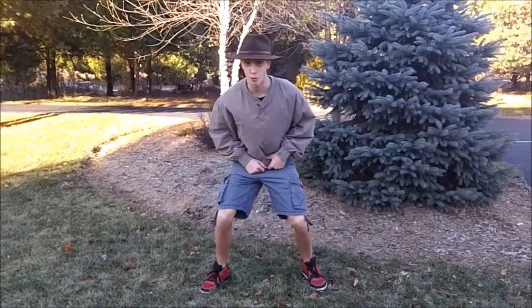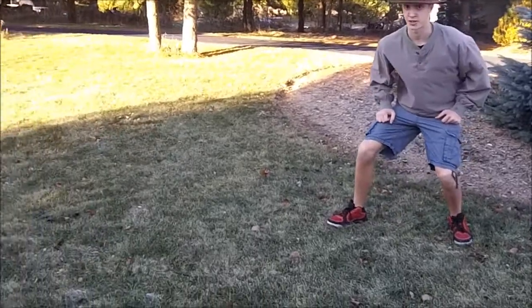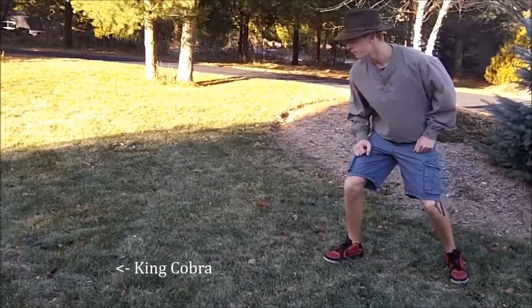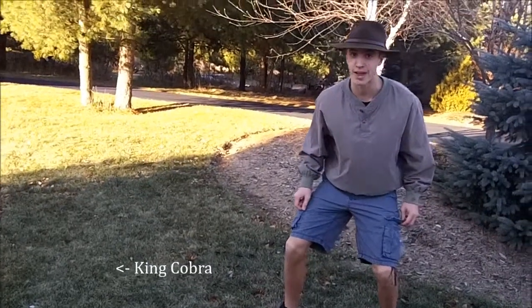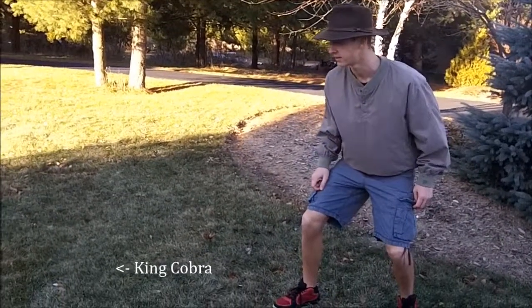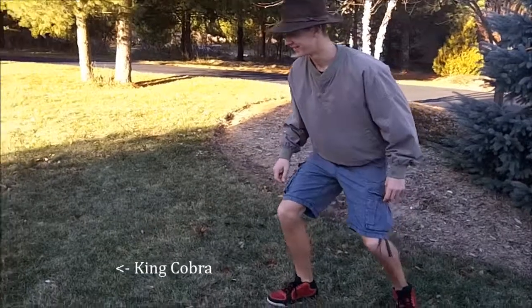It's the king cobra. I just saw this one a minute ago. It is the most venomous snake in all the land. It could kill a man in 10 seconds. I'm gonna pick it up.